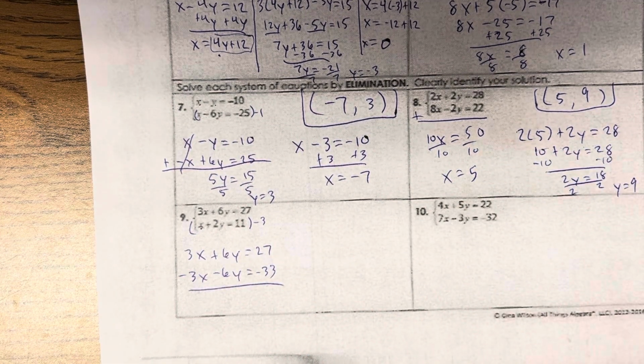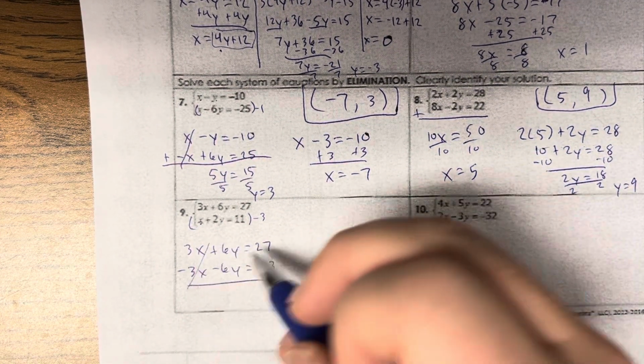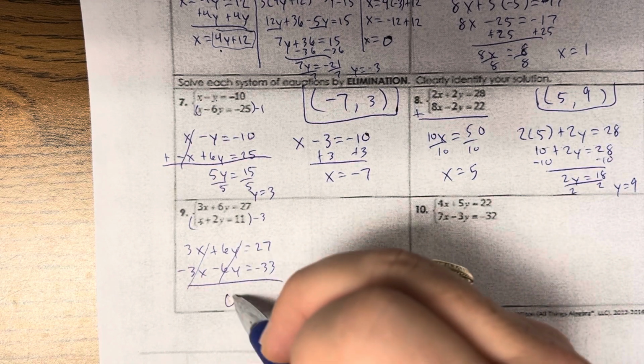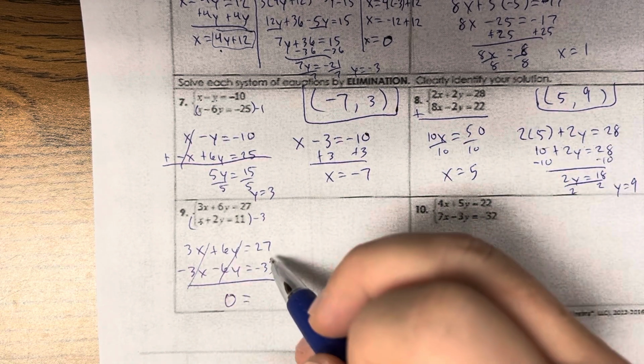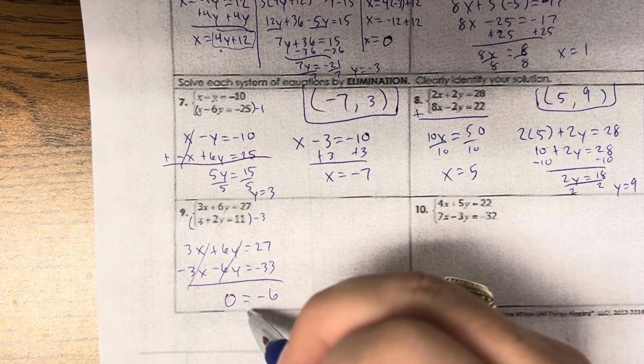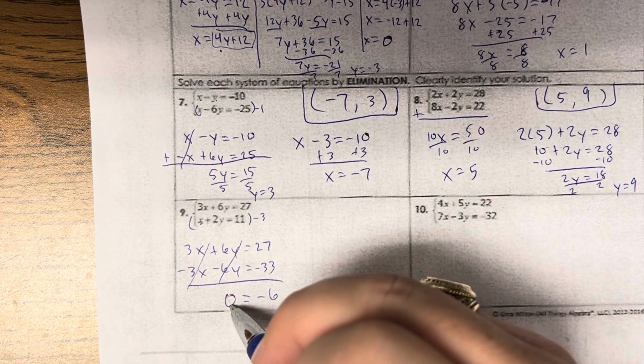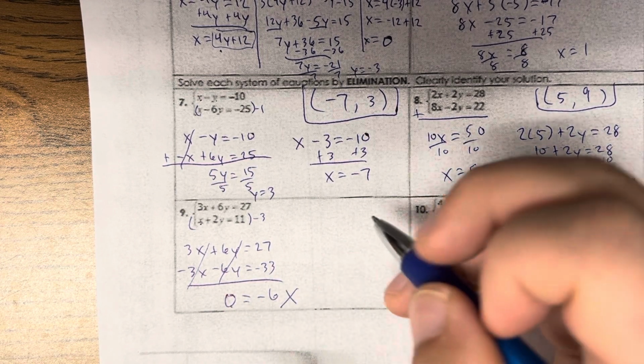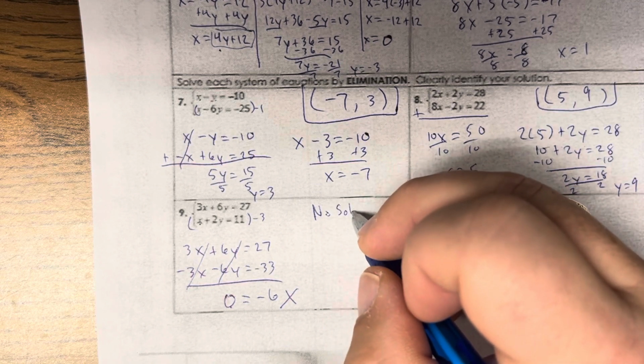So this is one of those special cases where my x's are gone, my y's are gone. So we have 0, because it's all gone. And on here, we've got negative 6. And so we'll see, is this a true statement? Does 0 equal negative 6? Nope, so this one's no solution.